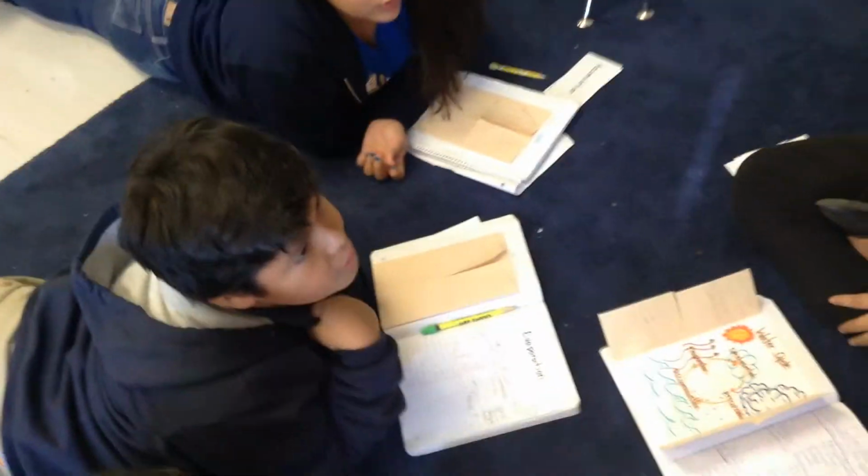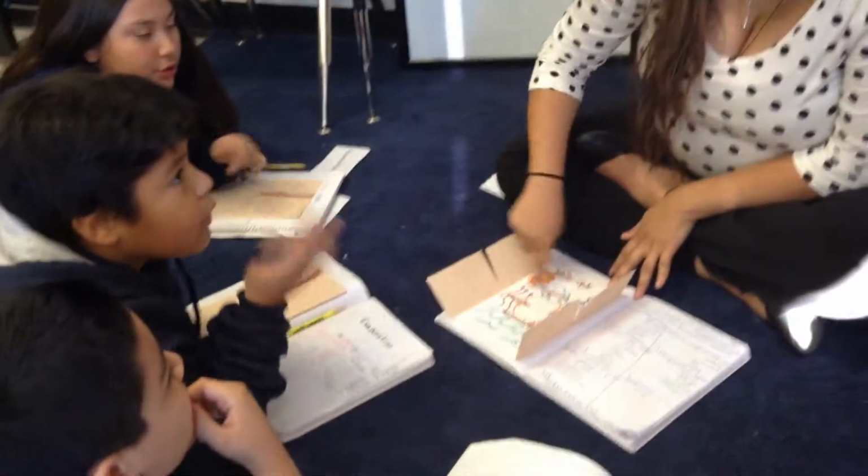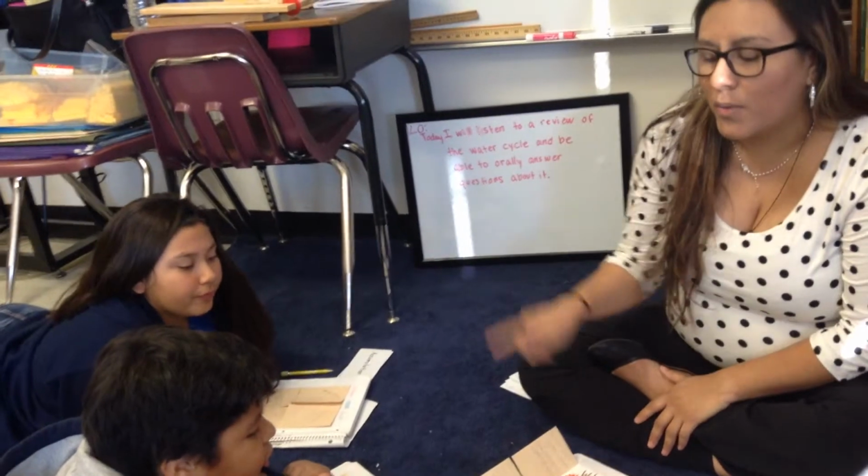Okay, let's look at our visual. Is there a beginning point in the water cycle? No. Who says no? That's correct. There is no beginning point in the water cycle. It's a cycle. It goes in a circle, so it keeps on going and going and going.